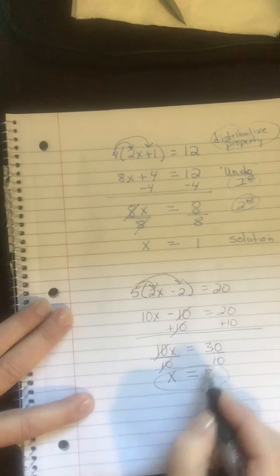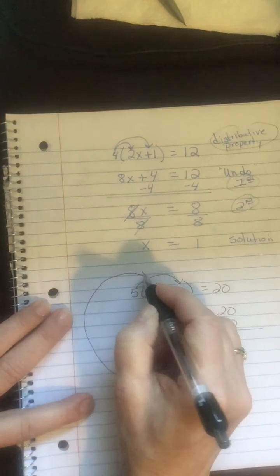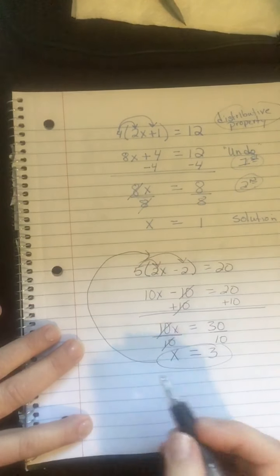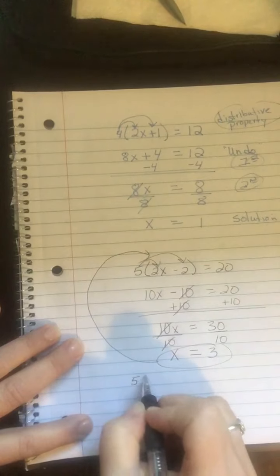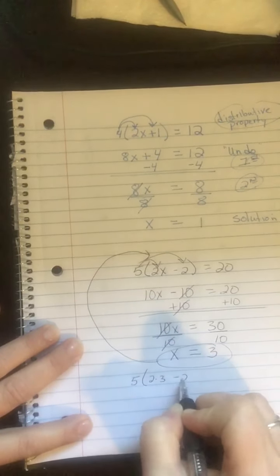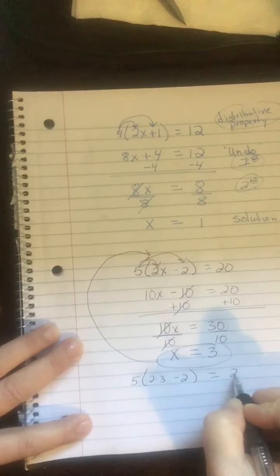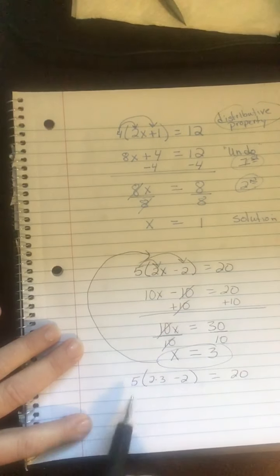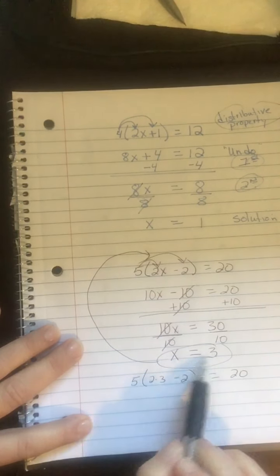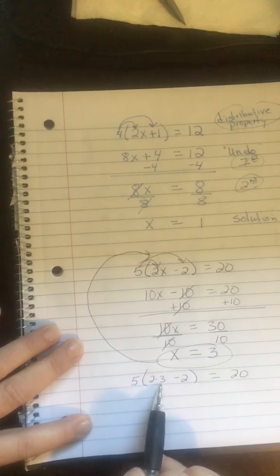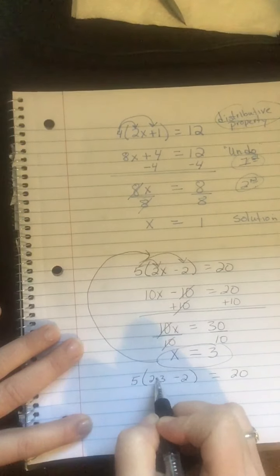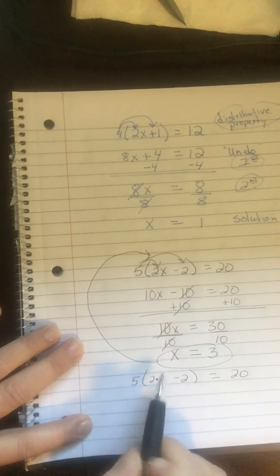Now if I stuck this answer back in this problem, I should get 20. So let's go ahead and do that. I'm going to go 5 times 2 times 3 minus 2 needs to equal 20. I'm going to give you a moment just to think about that. You said that x was 3, so there's my 3. They're touching, so that means that's multiplication. Just for our purposes, I put that here so you know that's multiplication.